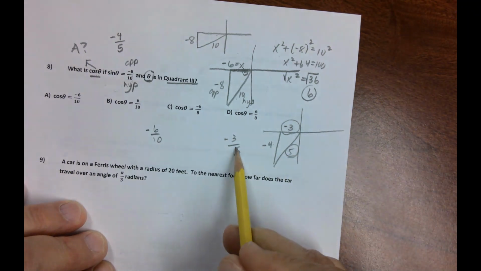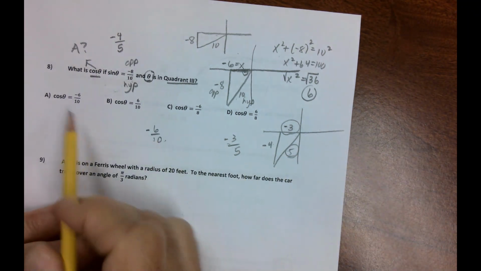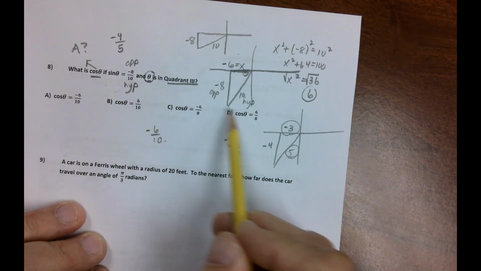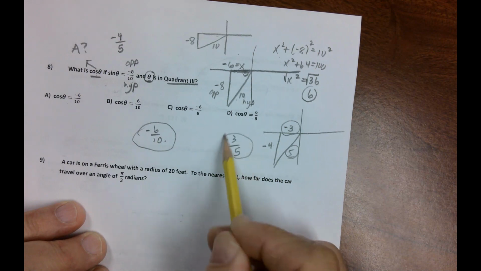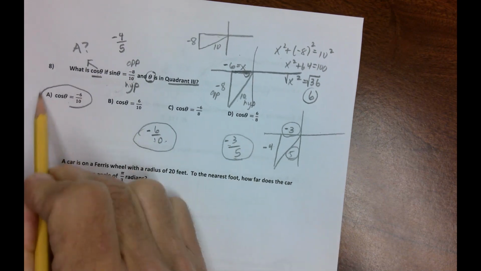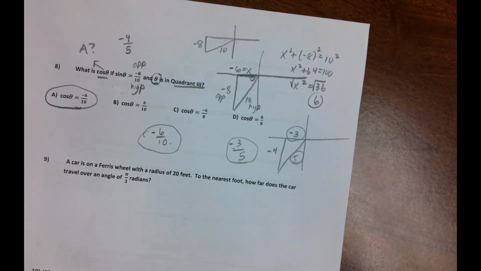Now these are the same, but notice this is a multiple choice question, so we look for negative 6/10 or negative 3/5. We can see that that's option A. All right, so number 9.